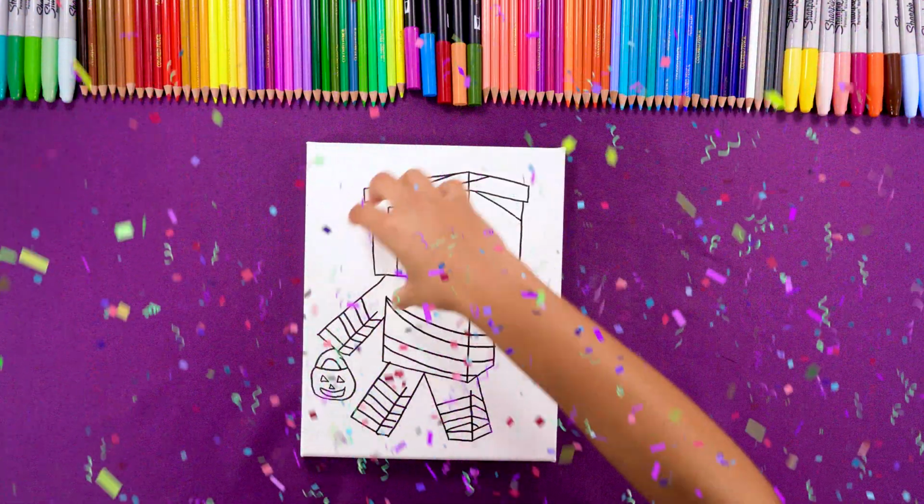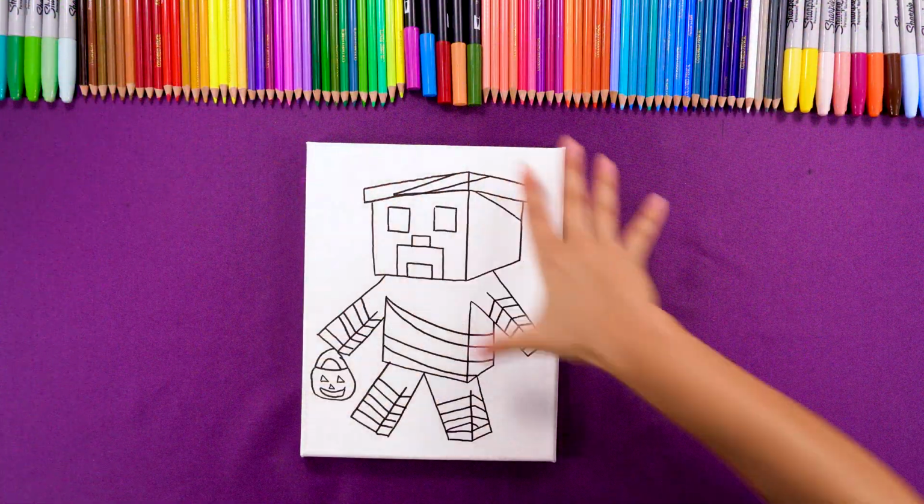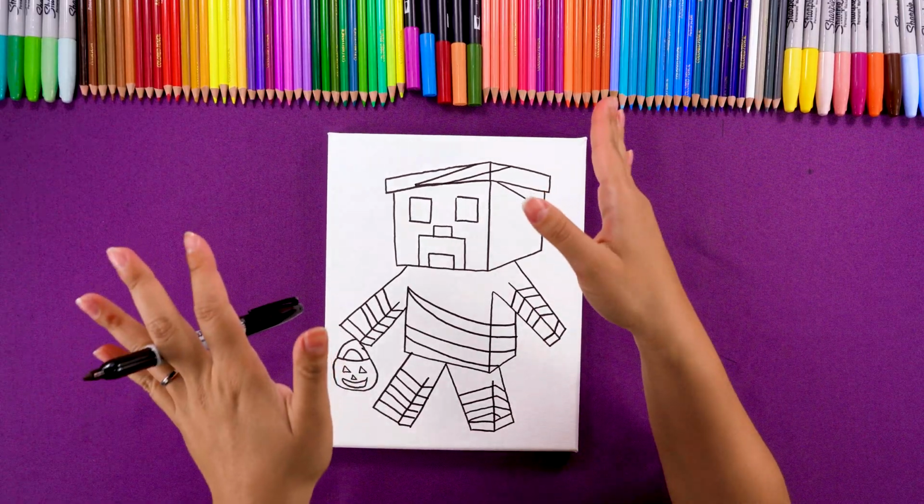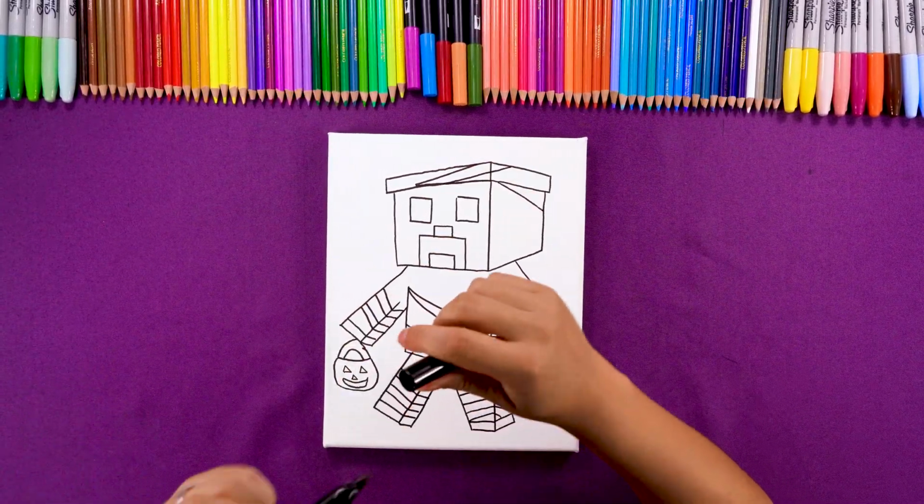It looks super cool. You guys could add more band-aids too if you want, all throughout his body. But all we really have to do now is color him in. So grab whatever crayons, whatever markers, whatever color pencils you have, and let's color him in.